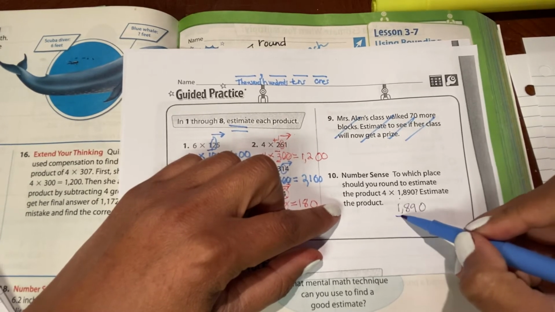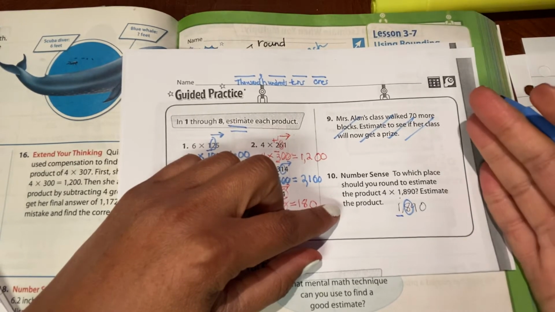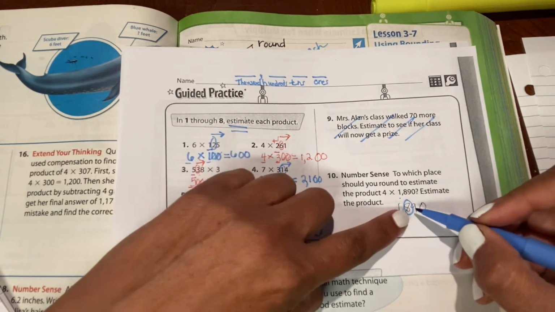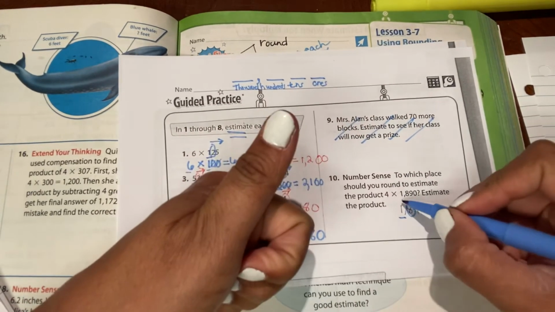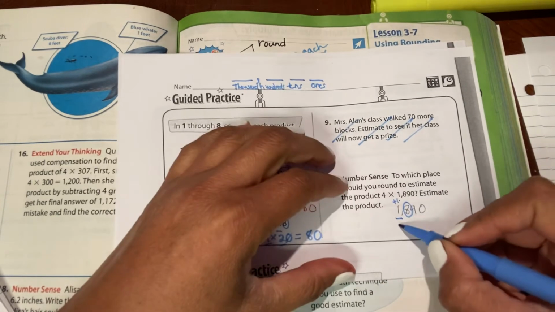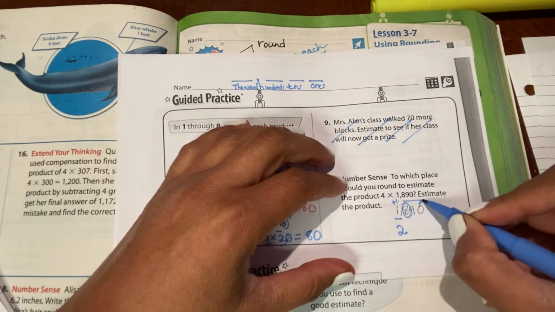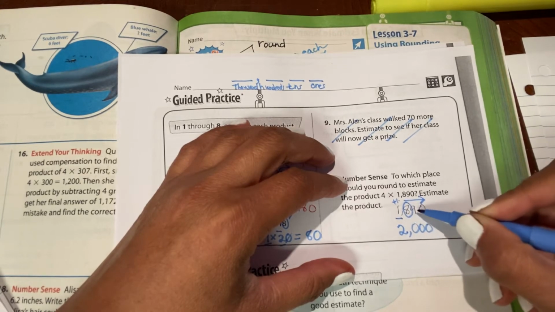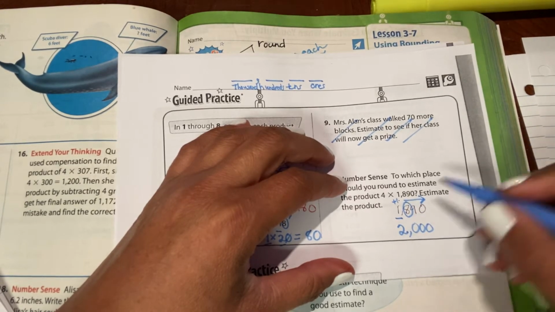Then you are going to round to the thousands, which is the highest place. And you circle the neighbor. What kind of digit is the 8? 5 or more? We add 1 more to the thousands. It becomes a 2. Everything to the right turns into zeros. 1,890 rounded up to 2,000.